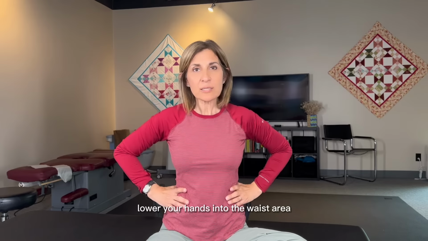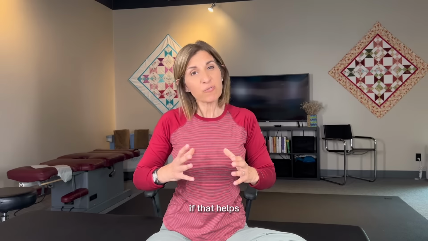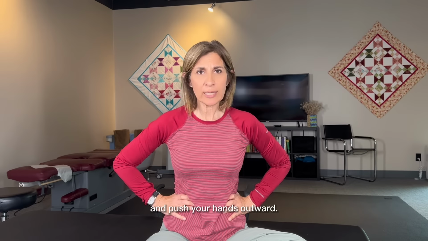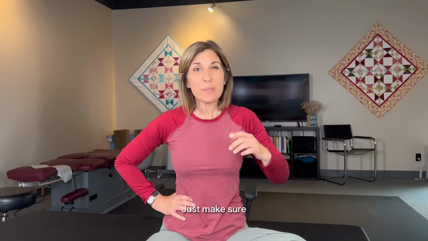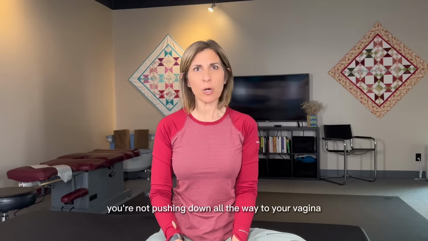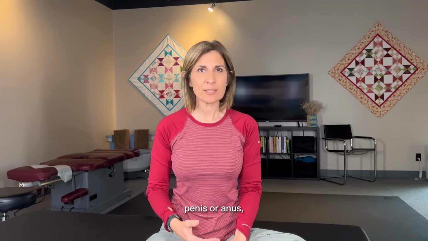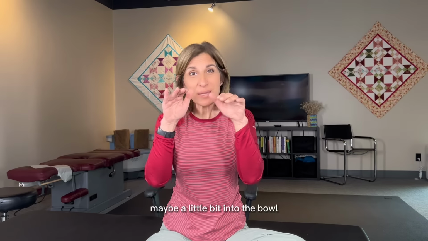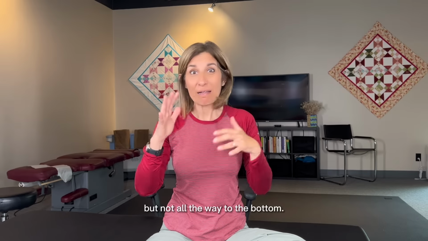Lower your hands into the waist area where it's softer, and have a firm grip if that helps you better. Have it firm and push your hands outward. Just make sure as you're pushing out, you're not pushing down all the way to your vagina, penis, or anus. You're not doing that. You've got to stop at that cellophane wrap, maybe a little bit into the bowl, but not all the way to the bottom.